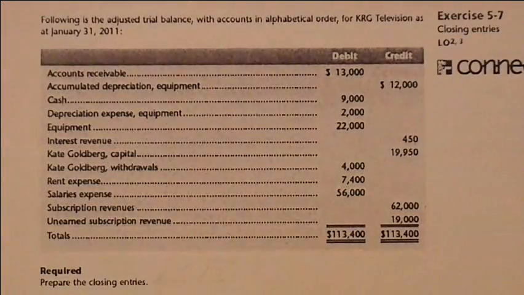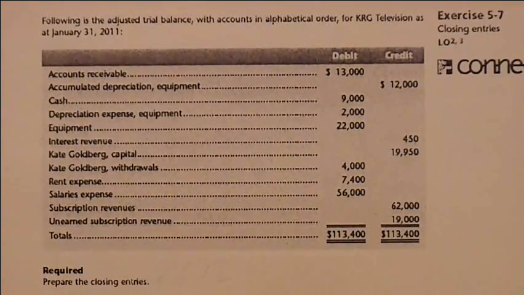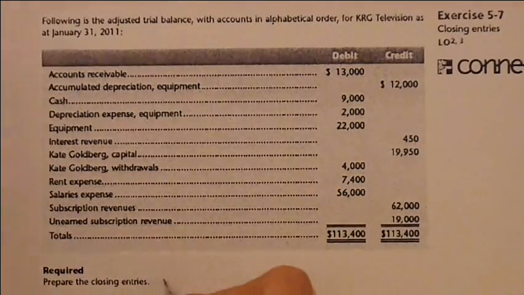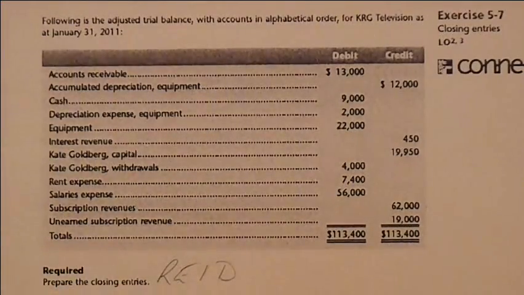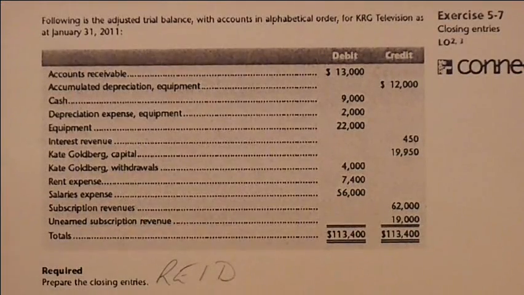Alright then, so in exercise 5-7 what we're asked to do here is prepare the closing entries. So the required says prepare the closing entries. And you'll remember that the acronym for closing entries, to remind you how to do that, is REID, standing for revenues, expenses, income summary, and drawings or withdrawals. So we're actually going to prepare the closing entries for this, and we'll start with the revenue accounts. Remember, closing entries are those that just zero out accounts and prepare them for the next accounting cycle.